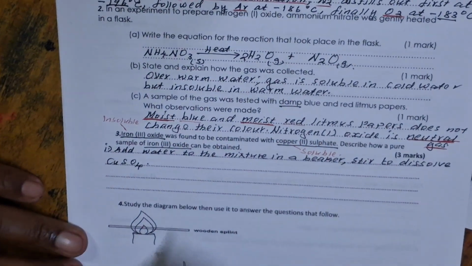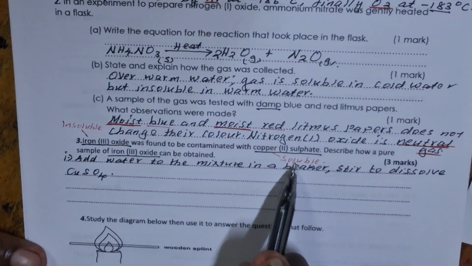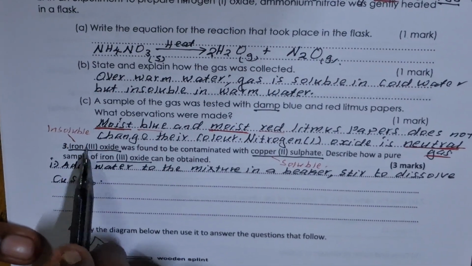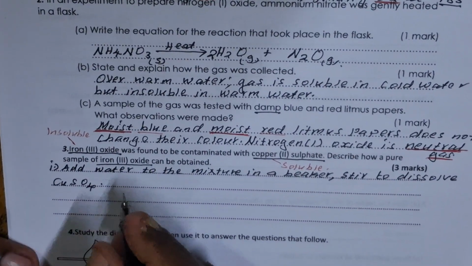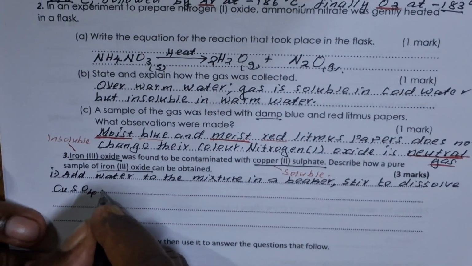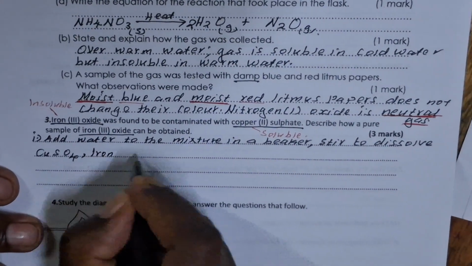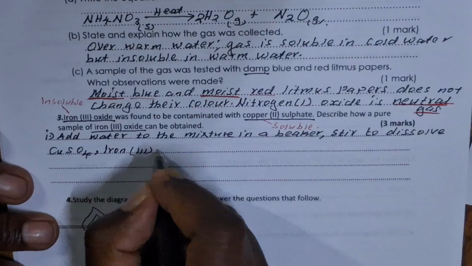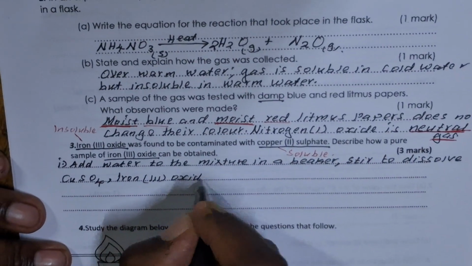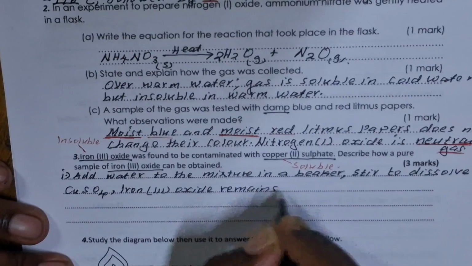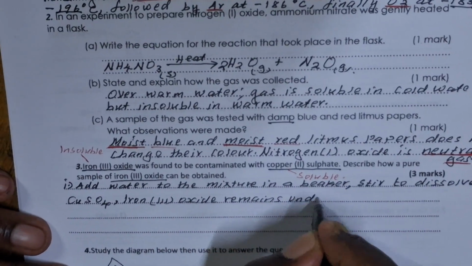Why to dissolve copper 2 sulfate? Because copper 2 sulfate is soluble while iron 3 oxide is insoluble. Okay, so you write to dissolve copper 2 sulfate, and then you say iron 3 oxide remains undissolved.